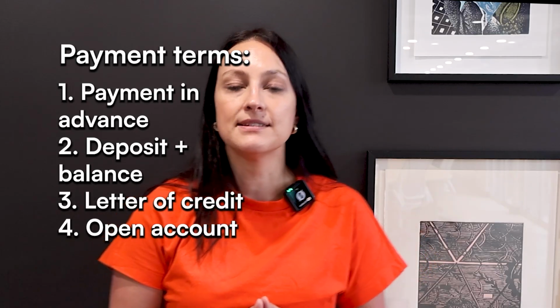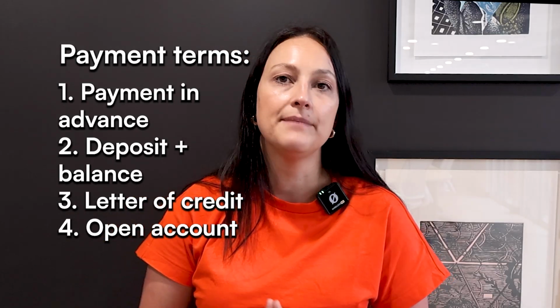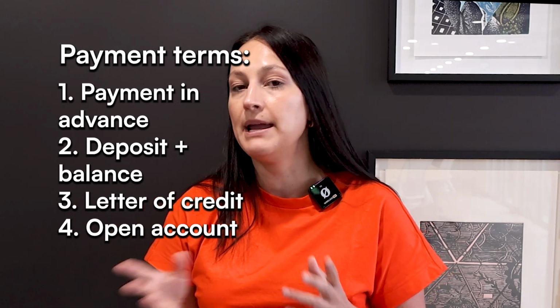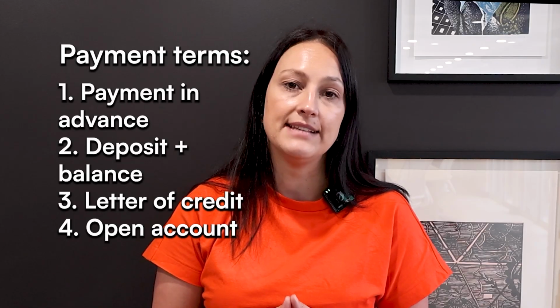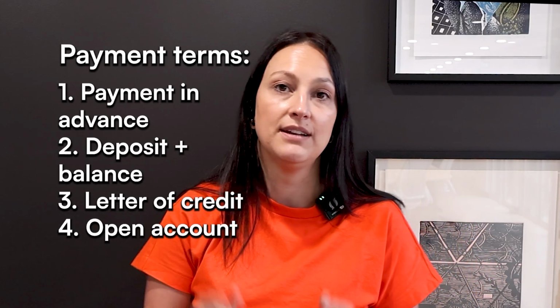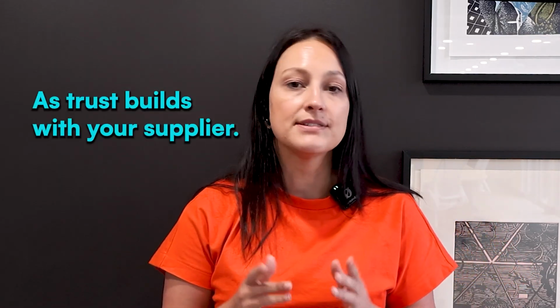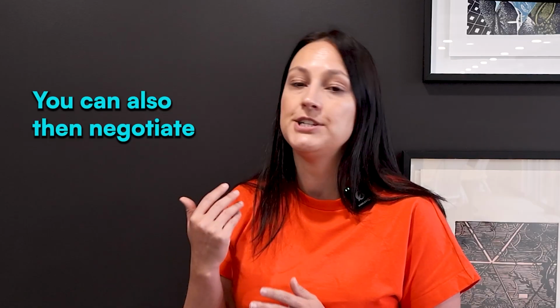An open account. If you have built up a really good relationship with your supplier, then they can agree to ship the goods without having received full payment. You can then negotiate the payment date with the seller, which can be anywhere from 7, 30, 60, or 90 days after the goods have been shipped or delivered. As trust builds with your supplier, you can also then negotiate better terms, which will be good for your cash flow.